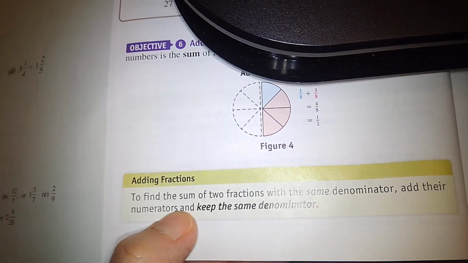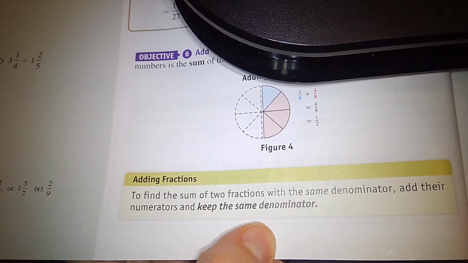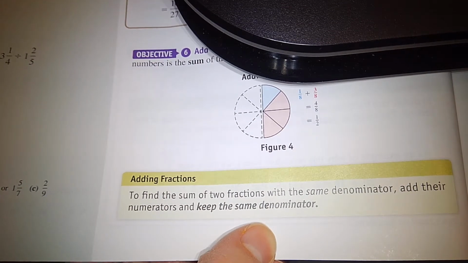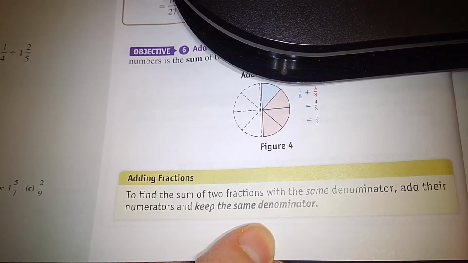I'm going to ask a volunteer to read this green box for us. Whose turn? How about you? Are you Juan? Jose. Sorry, my bad. Jose.